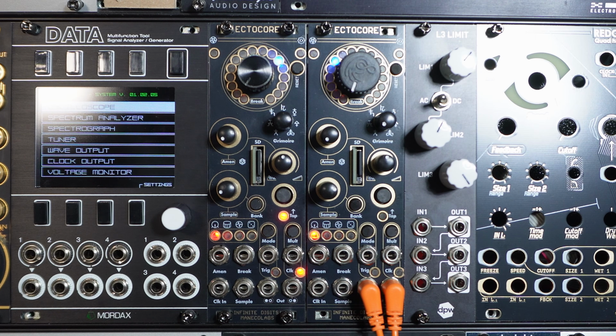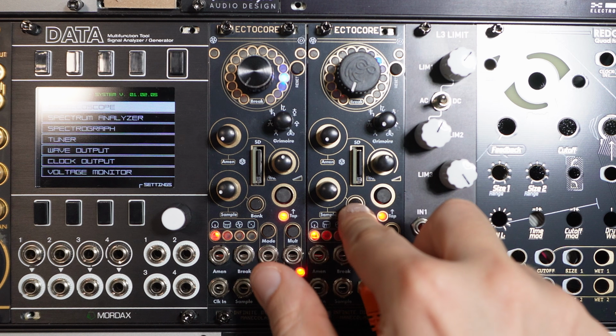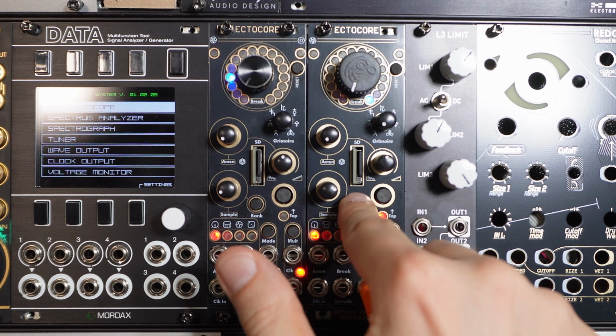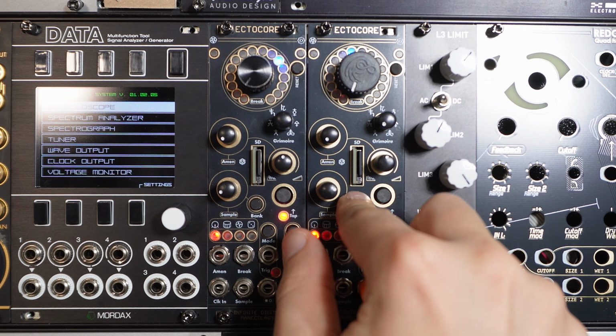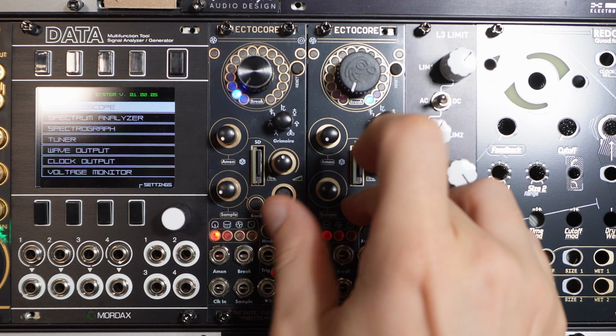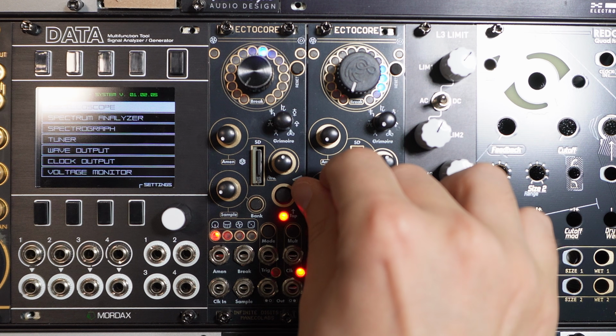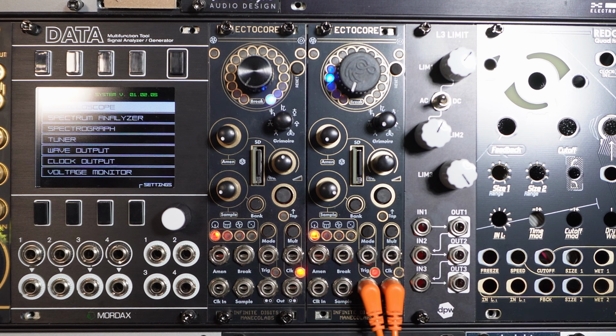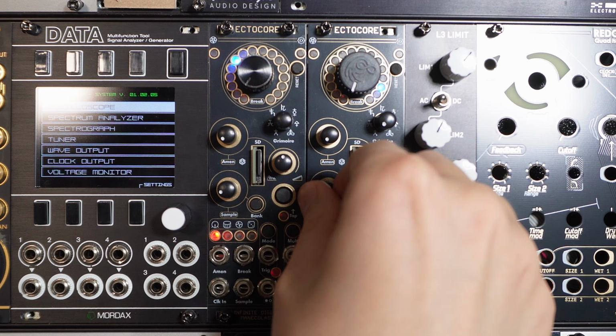The Ezeptocore cannot record new samples, but you have to prepare all your samples beforehand using the associated software, which we will look at in a bit. Once you have your samples divided in different banks on your SD card, you can rotate through the available banks using the bank button. And the sample knob lets you select the different samples within one bank. For both, the LED display shows you which sample or bank is currently selected.